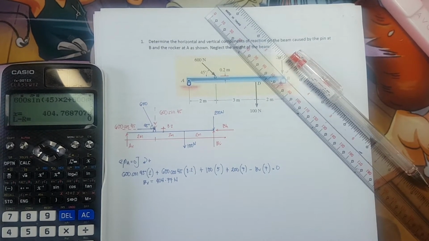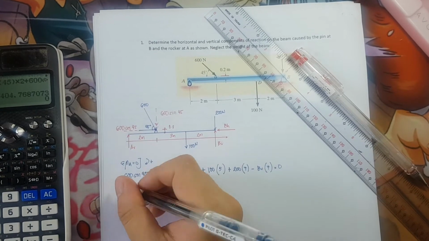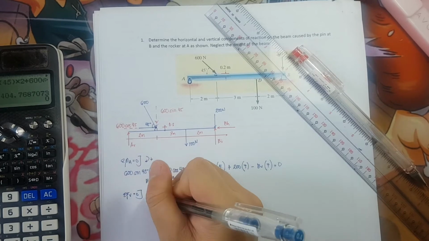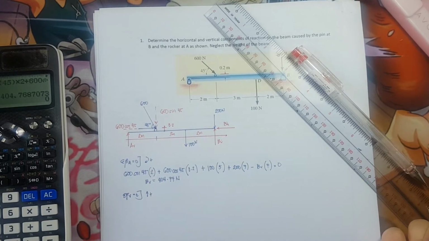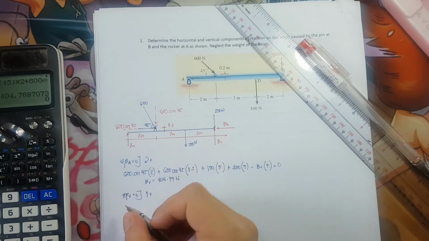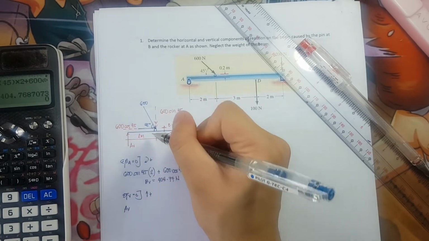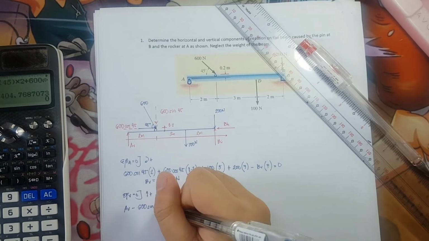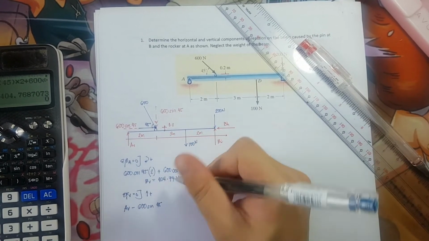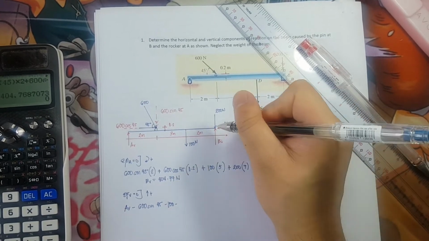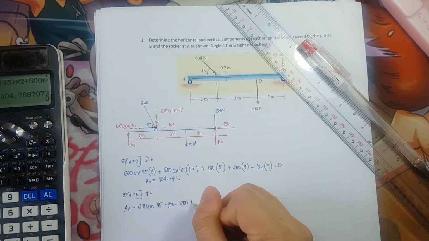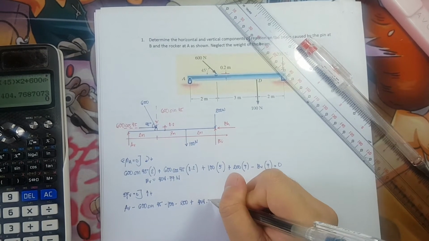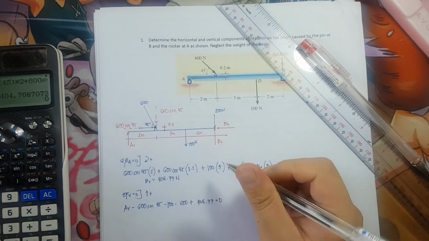Next, we can now solve for the A vertical. So A vertical, it would be the summation of forces vertical is equivalent to 0. All forces that are pointing upward should be positive. So what are those forces? So we have here A vertical minus 600 sine 45. Then we have here minus 100 and minus 200 plus B vertical, and B vertical is 404.77 and equate that to 0.